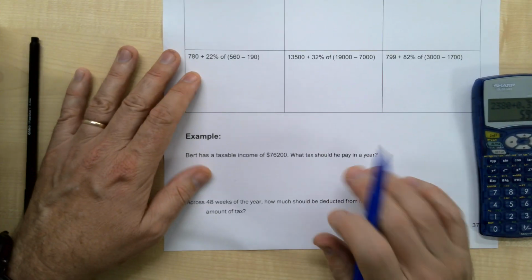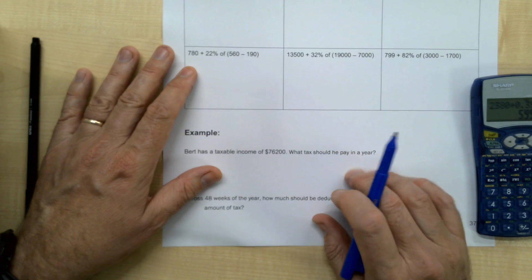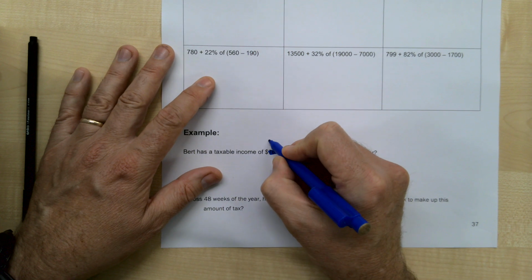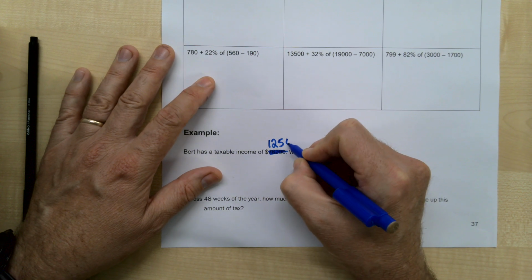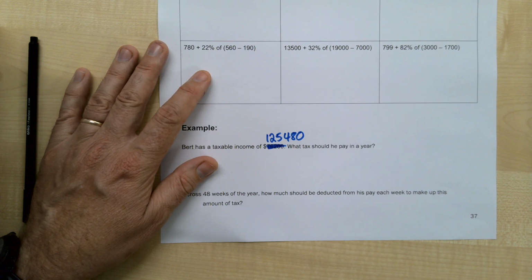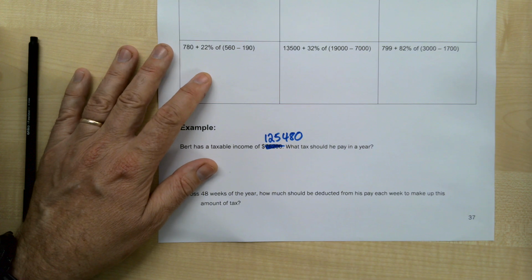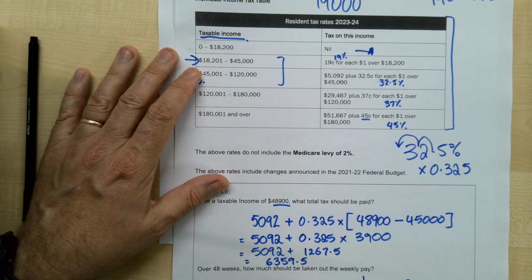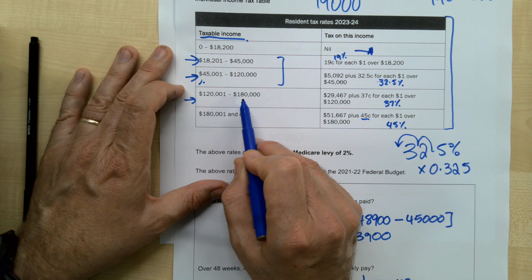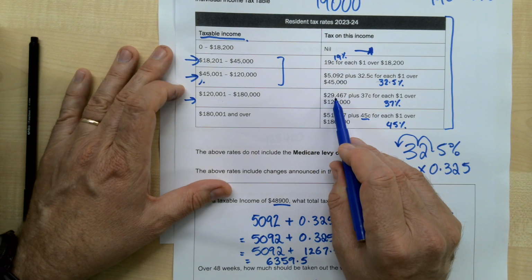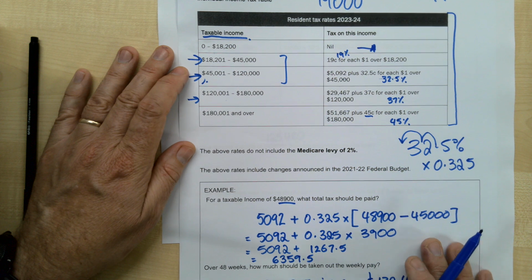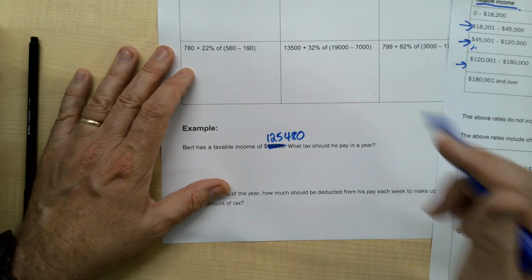Lastly, there's this example down the bottom here, which, you know what, I'm going to change. Let's scribble that one out. Let's go 125,480, just to show you the different brackets. First thing is, where does it fit in the table? It's in this one here. So let's read the instructions. I've got 29,467. I'm just going to read that off there.